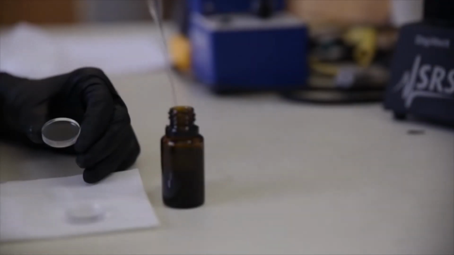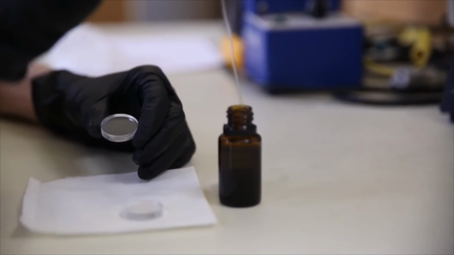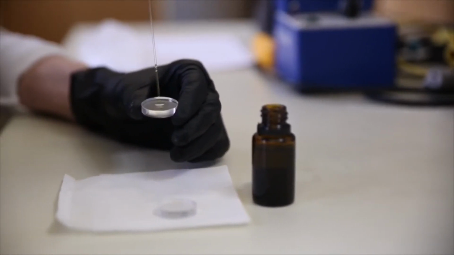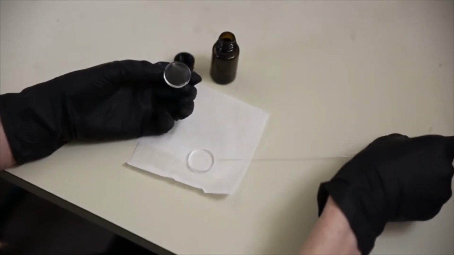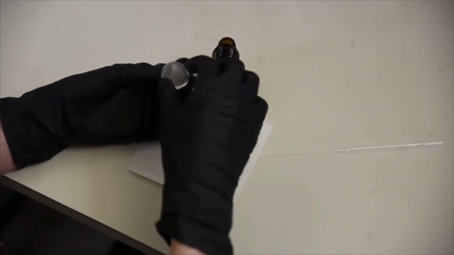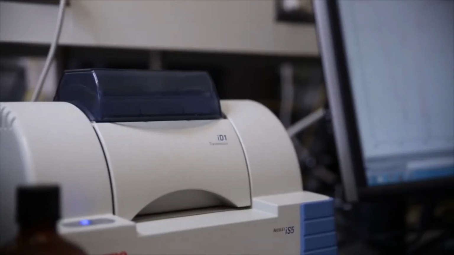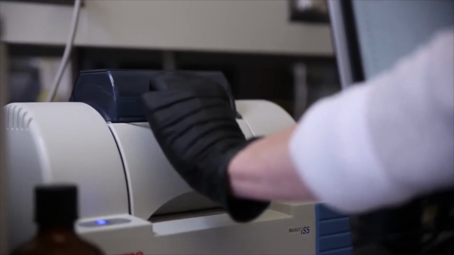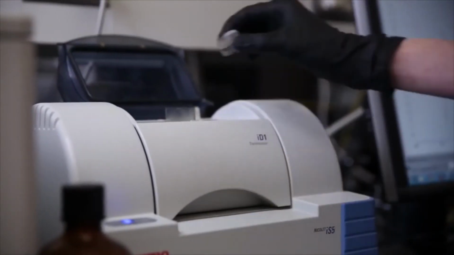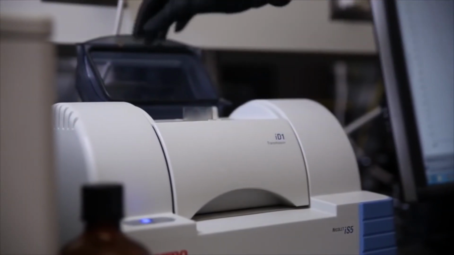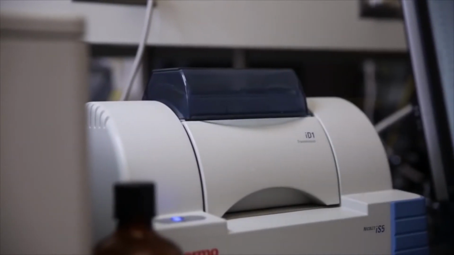FTIR is a quality control test used to identify the structural components that make up the constituents within an essential oil. A sample of essential oil is placed inside a specialized machine, and an infrared light is passed through the sample.